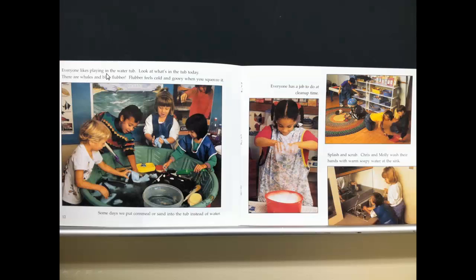Everyone likes playing in the water tub. Look at what's in the tub today. There are whales and blue flubber. Flubber feels cold and gooey when you squeeze it. Some days we put cornmeal or sand in the tub instead of water. Everyone has a job to do at cleanup time. Splash and scrub. Chris and Molly wash their hands with warm, soapy water at the sink.